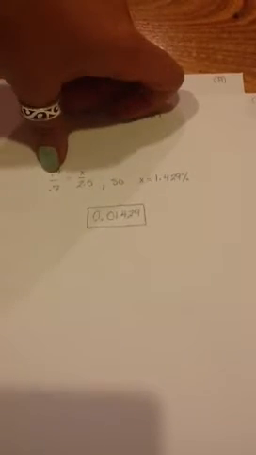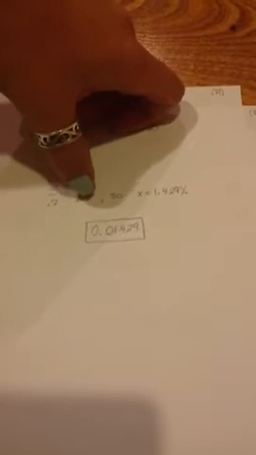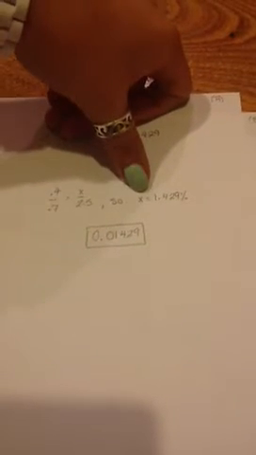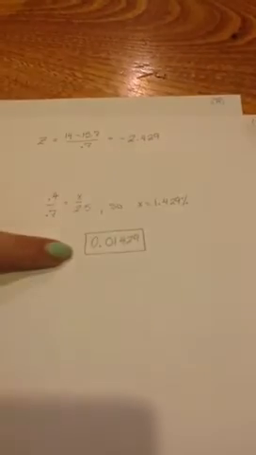And so we put it in the proportion of 0.4 over 0.7 equals x over percent of 2.5. And so we got that x equals 1.429%, and then to put it in proportion we got 0.01429.